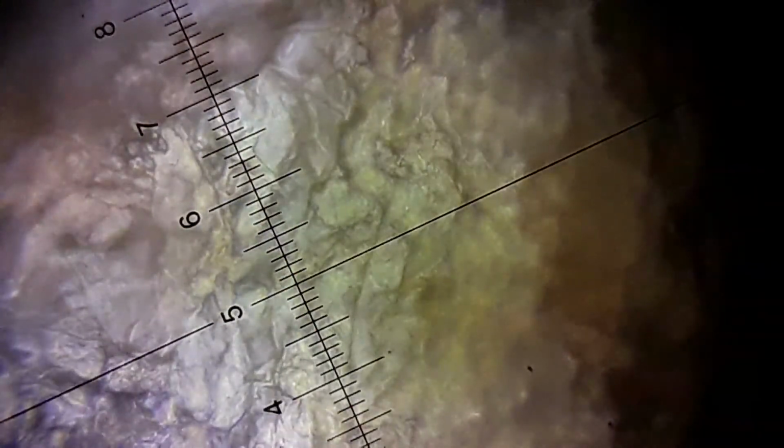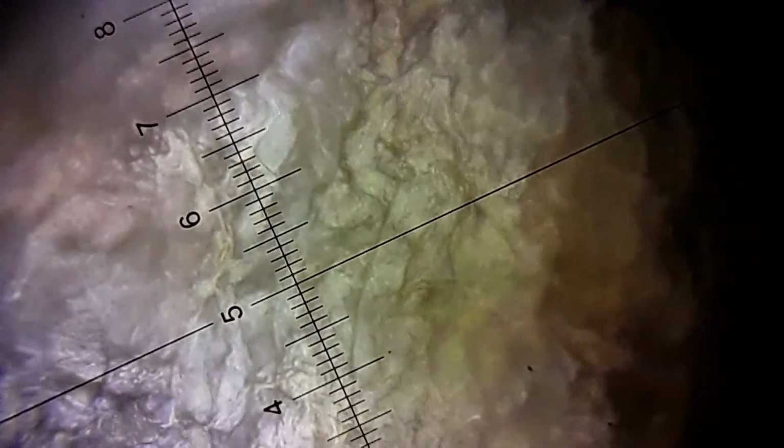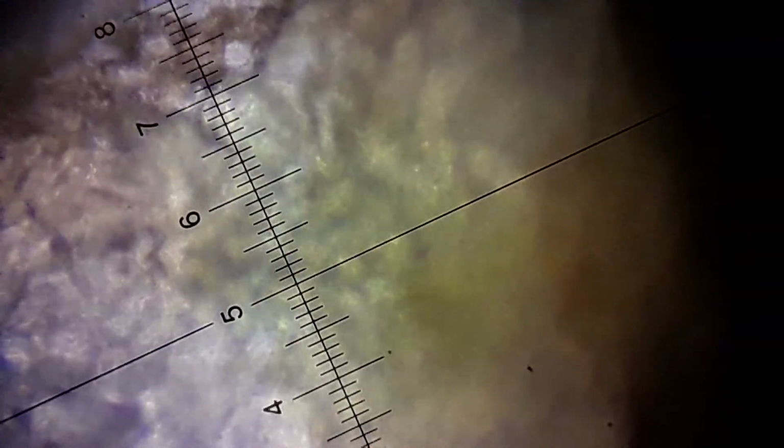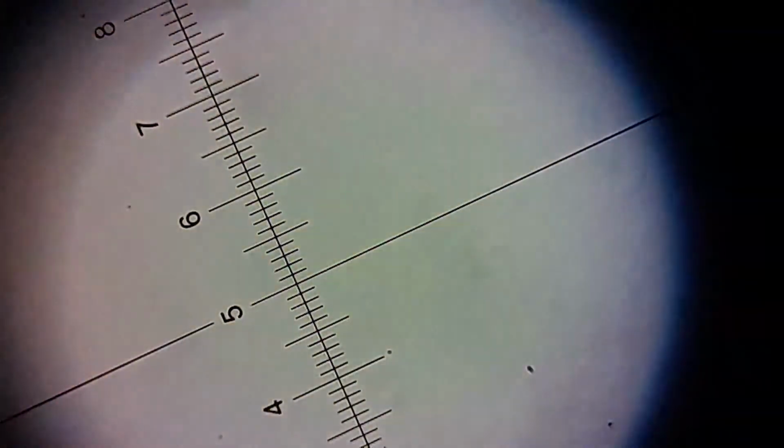There's a screw I'm hitting because I don't want the stage to move. So I'm trying to focus it as much as possible. So this is the banana peel. This is the maximum I can reach with my microscope. Now let's move on towards the leaves of the plants. So I have to go down.